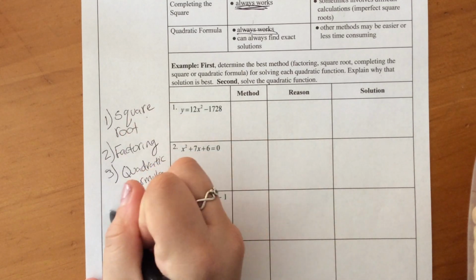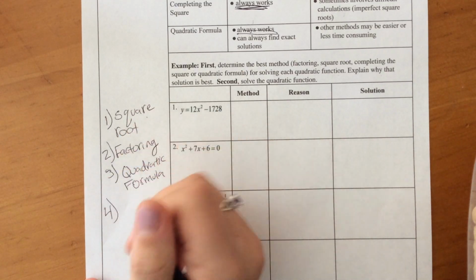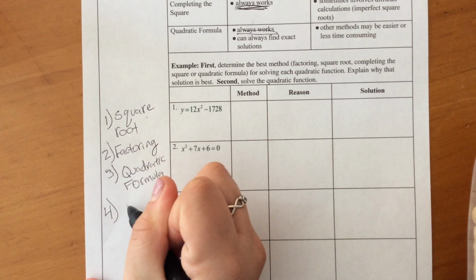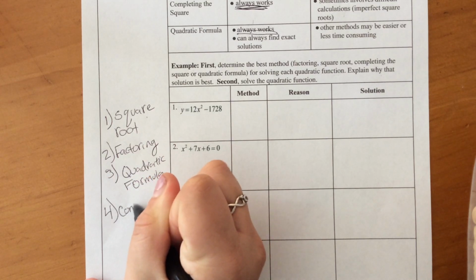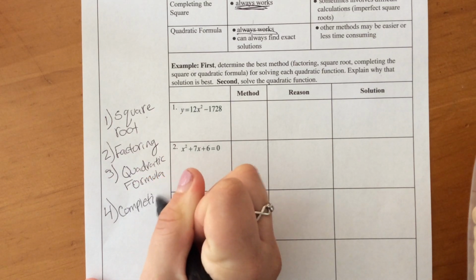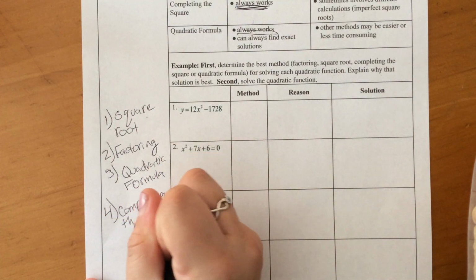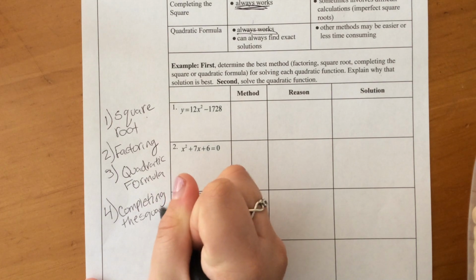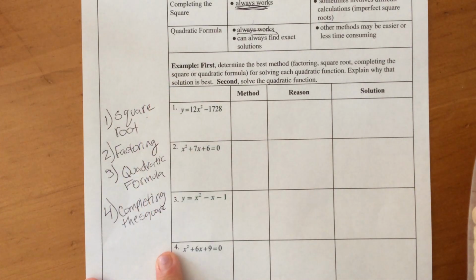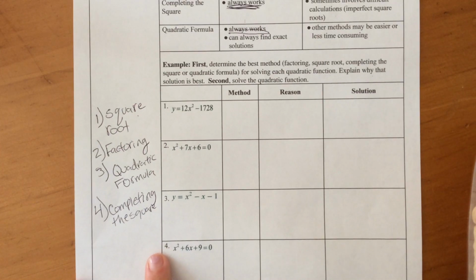And if I can't use the quadratic formula or if it's too long, too complicated, anything like that, then I would do completing the square. Because it can be the most difficult, has the most steps, I would always do that one last. So I would check those 4 first in that order.